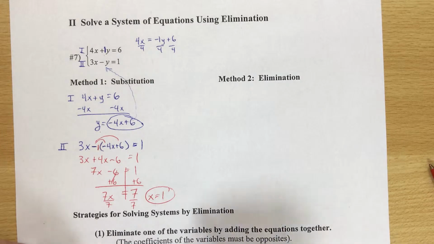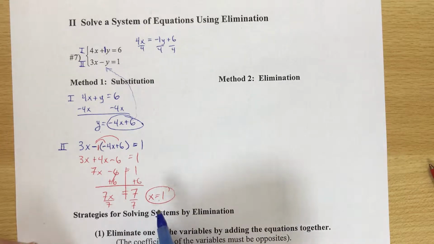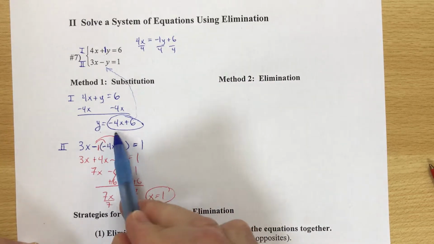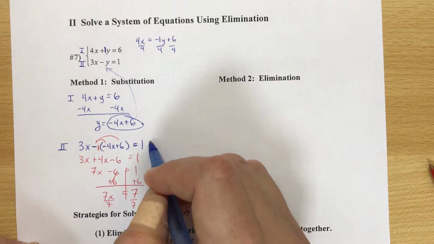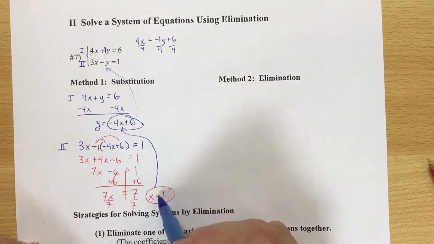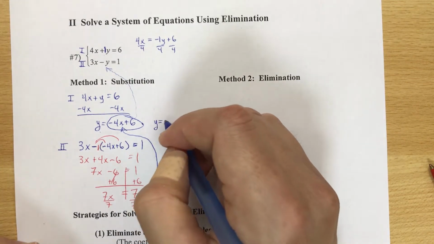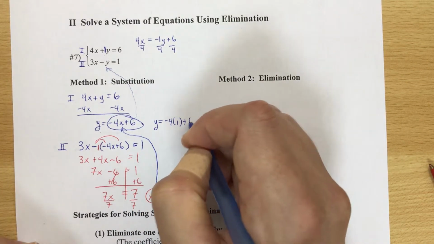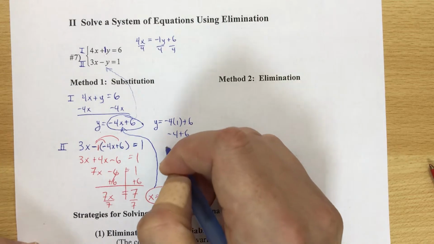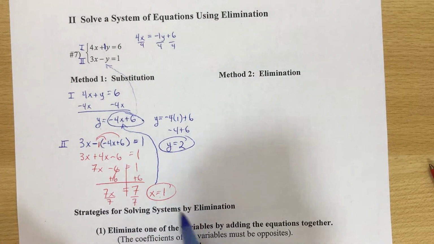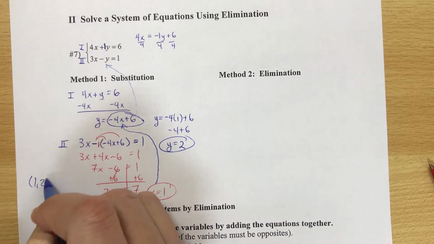Now we're not done. We're only halfway there. We found x. Now we need y. Now the easiest place to go back to is the equation where I solved it for y. It's already set up. All I need to do is substitute the number 1 for x. So we get y equals negative 4 times 1 plus 6, and negative 4 plus 6 is 2. So our answer is 1, 2.